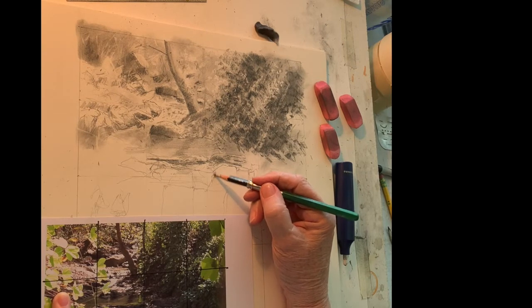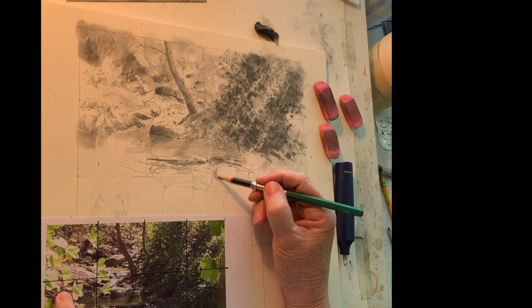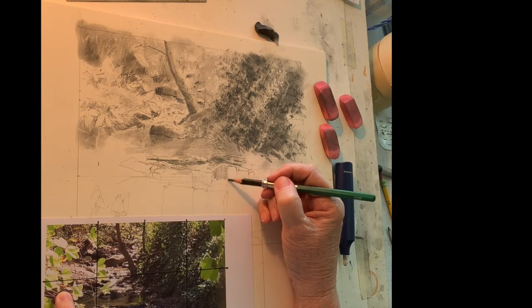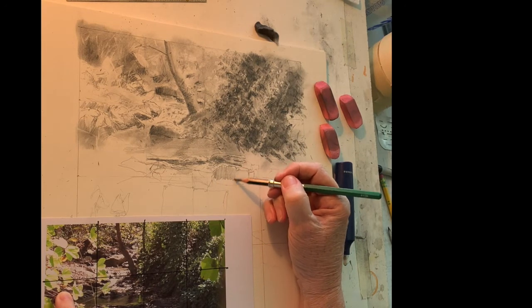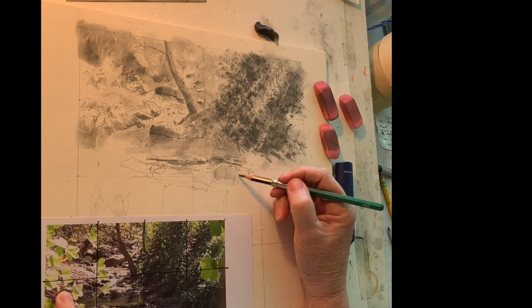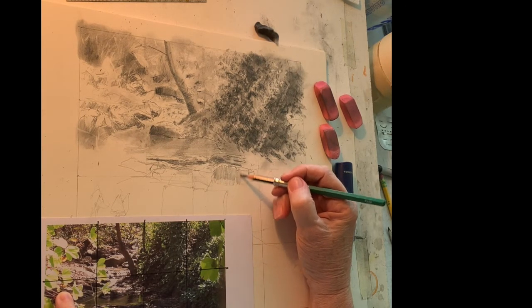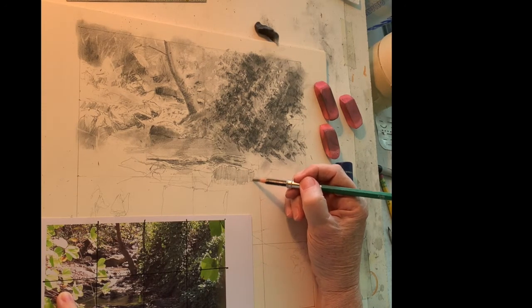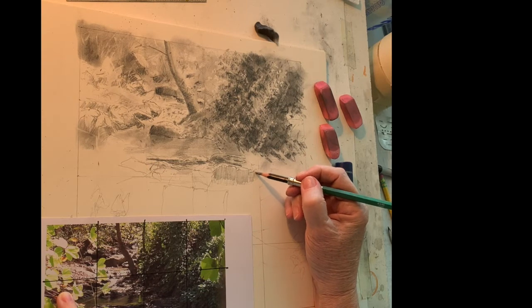So I'm going to get this big rock in there. Again, when you work in an area and you're starting a new area, always look for the biggest pieces, you know, objects, and you can start with those.